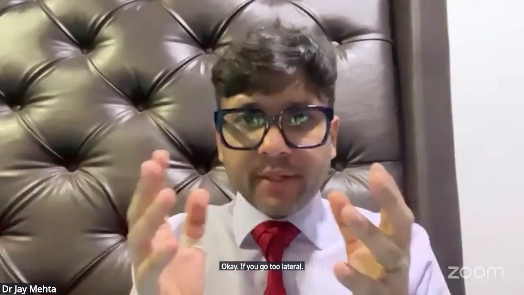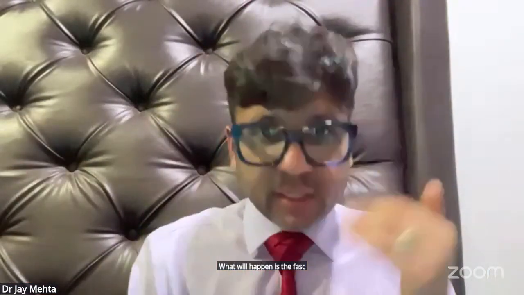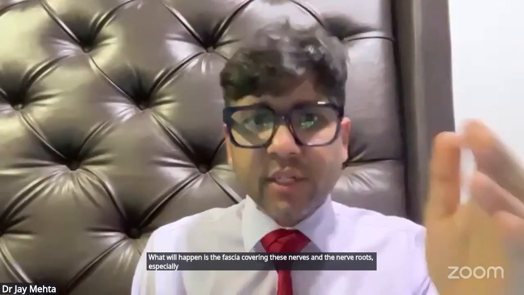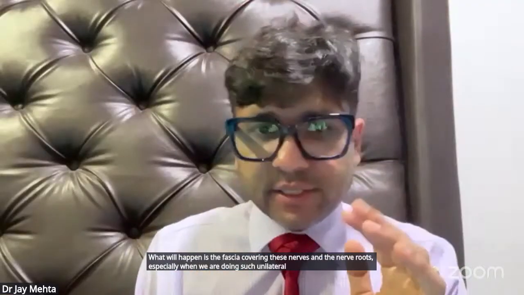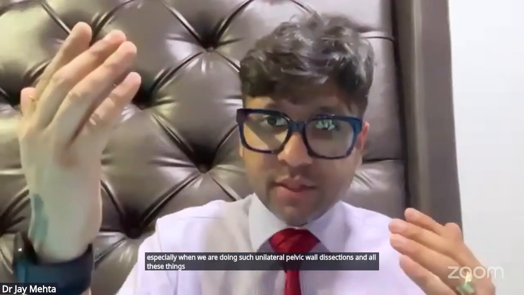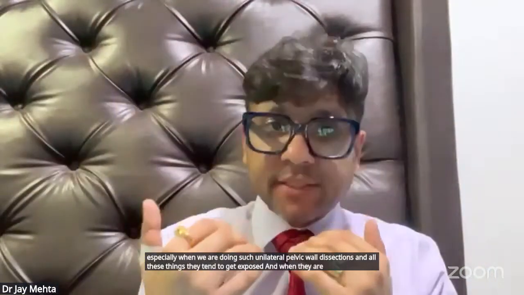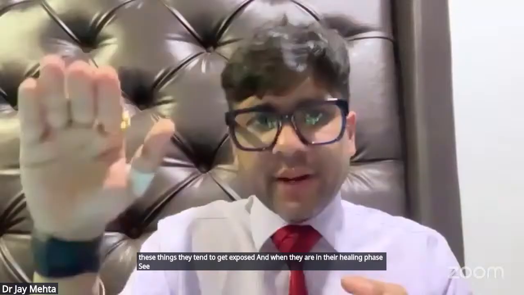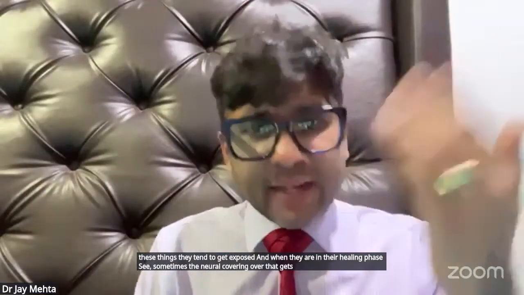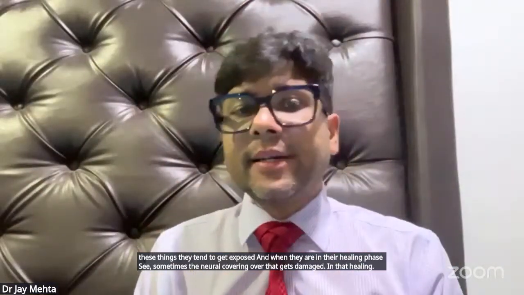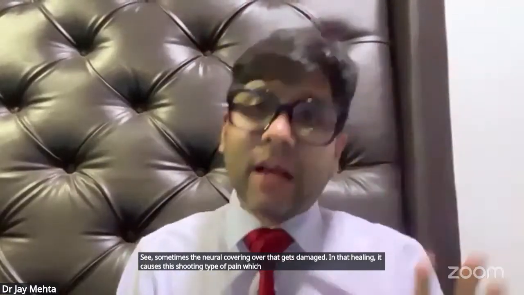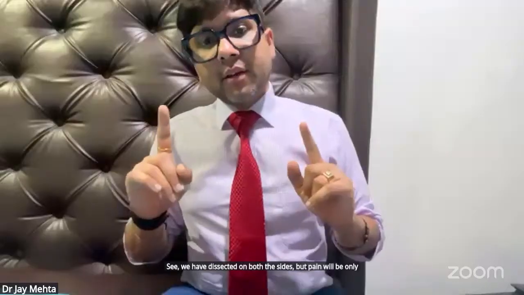If you go too lateral, what will happen is the fascia covering these nerves and the nerve roots tends to get exposed, especially when we are doing lateral pelvic wall dissections. And when they are in their healing phase, sometimes the neural covering over that gets damaged. In that healing, it causes this shooting type of pain, which can occur in only one leg. We have dissected on both sides, but pain will be only on one leg. We have dissected something, pain will be somewhere else.